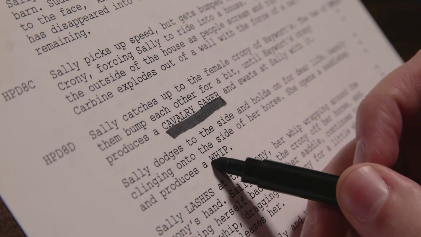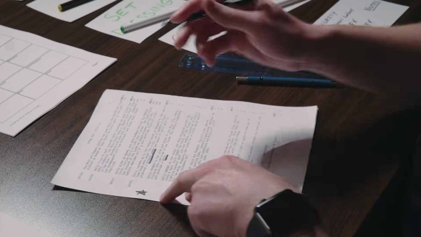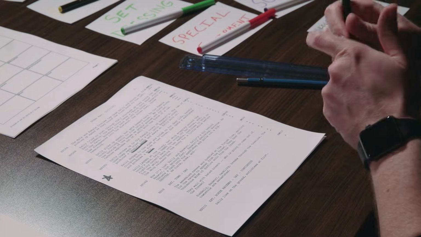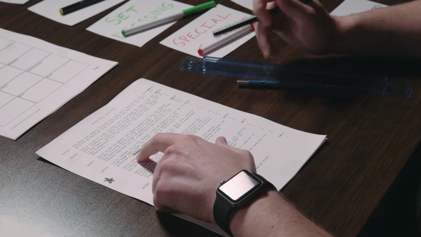and whip. And I'm going to put a star next to these. So that way I know when I'm going back through that we really need to talk about the saber, and if it's going to be rubber, or real, or plastic, what it does, how it's being held, how it's coming out, if it's got any kind of a sharp edge to it. And then same thing with the whip.